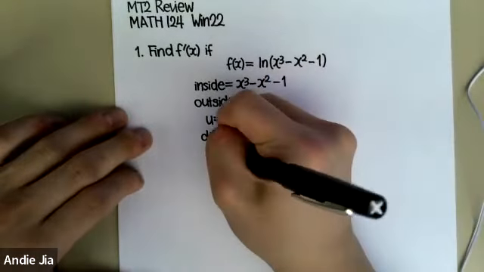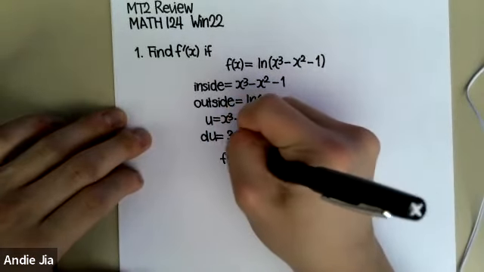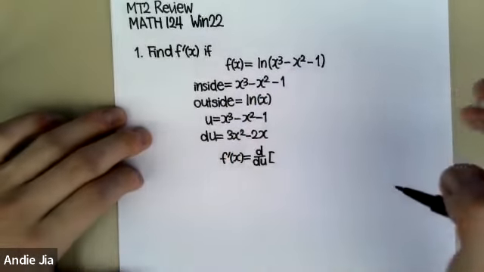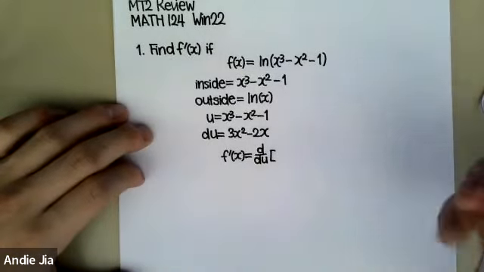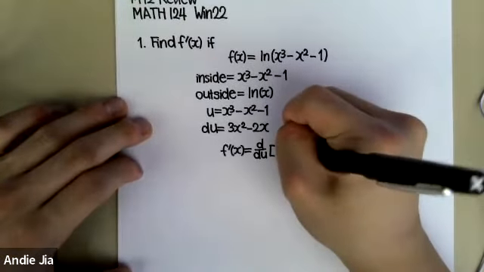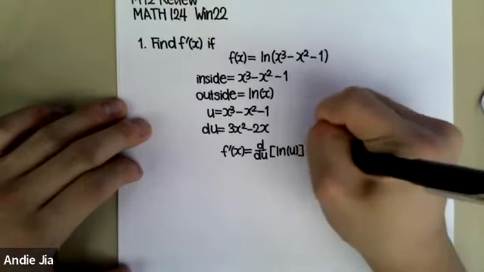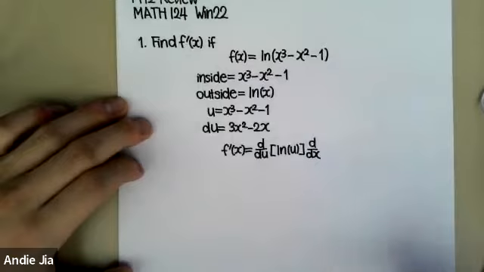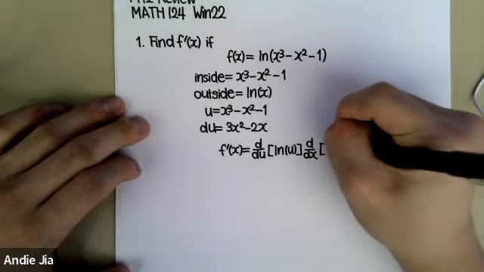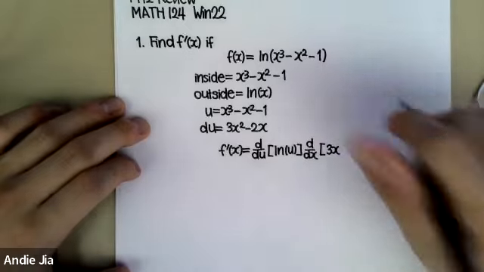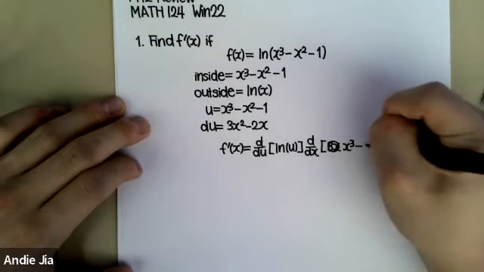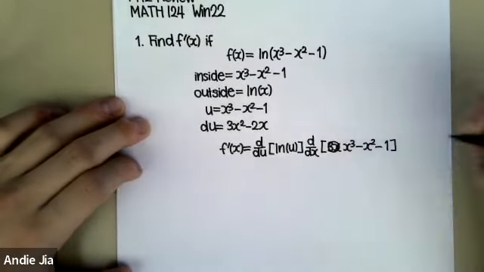Now we say f prime of x is going to be the derivative of natural log of u, then d dx of x cubed minus x squared minus 1.